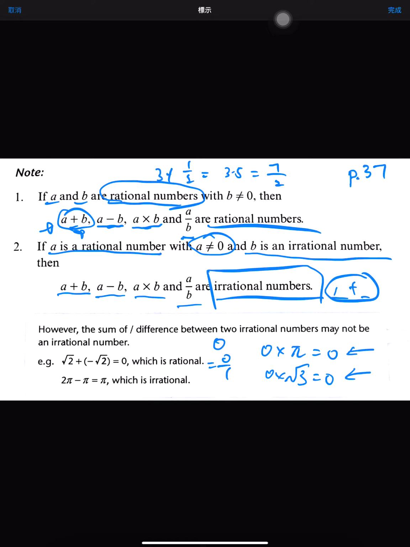Also, this is for the second point, where one is rational and the other is irrational. How about both of them being irrational? Usually, when both of them are irrational numbers, the operation may be irrational too, but sometimes it may not.